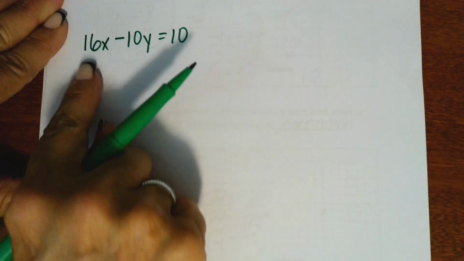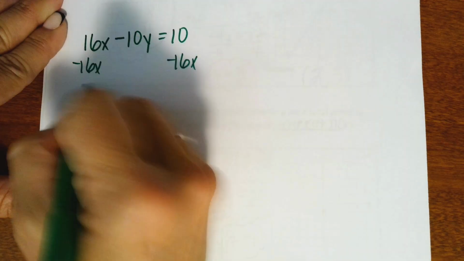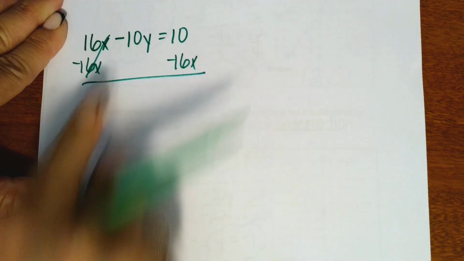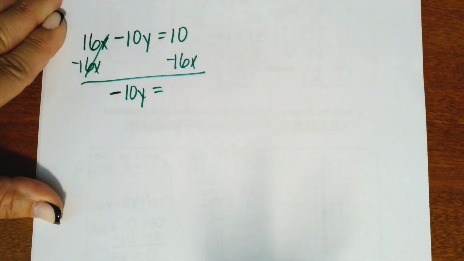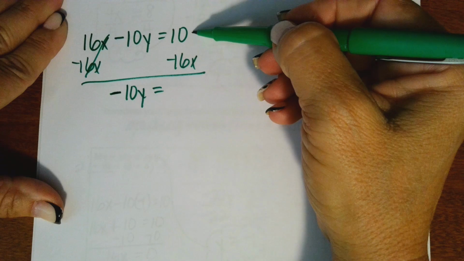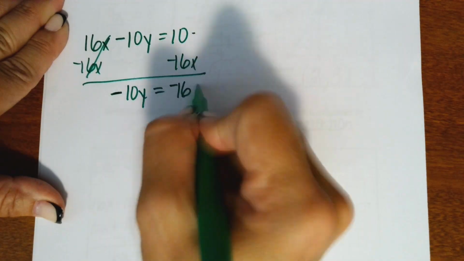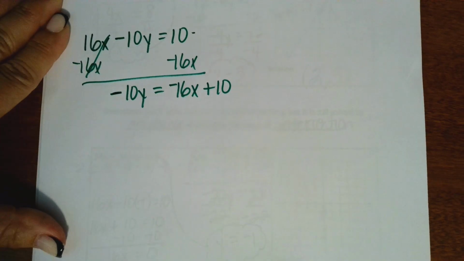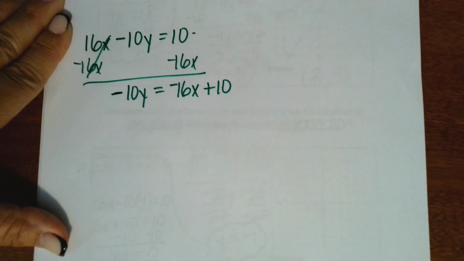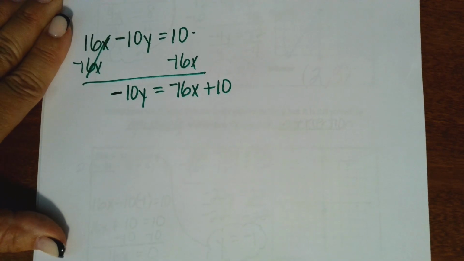So I'm going to leave my y's, begin by subtracting 16x on both sides. Bring down negative 10y equals, all right, my 10 does not have an x, so these are not going to be combined into the same group. I'm going to keep it as negative 16x plus 10.